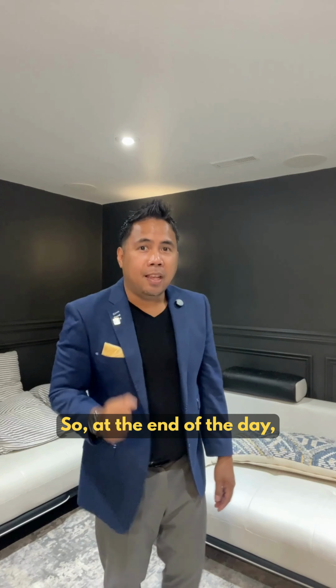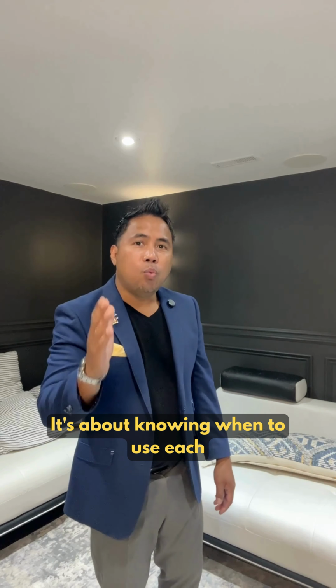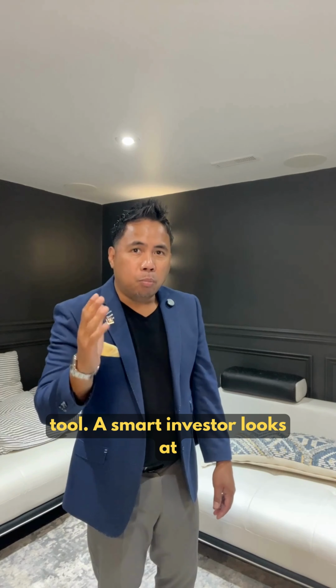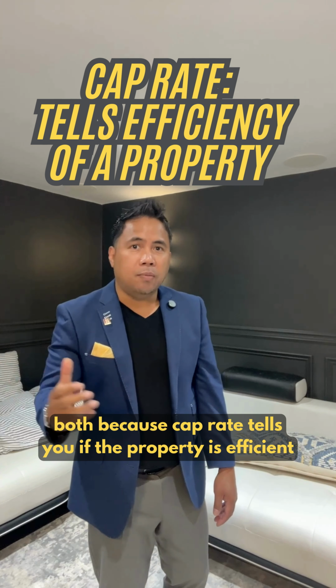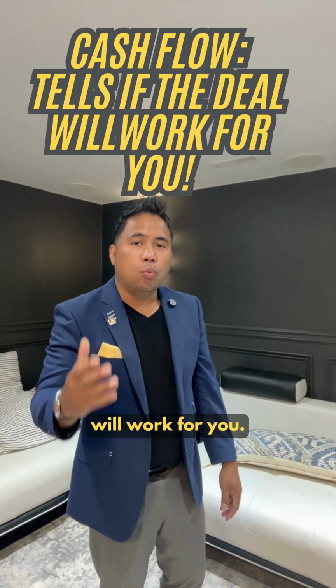So at the end of the day, it's not about cap rate versus cash flow. It's about knowing when to use each tool. A smart investor looks at both, because cap rate tells you if the property is efficient and cash flow tells you if the deal will work for you.